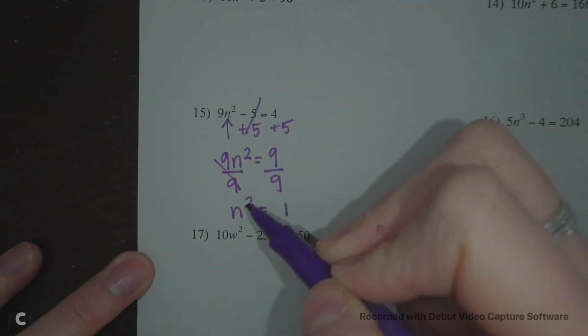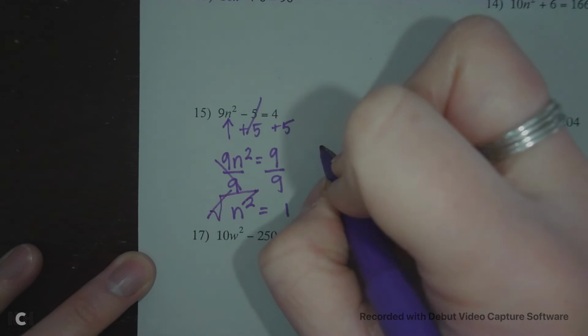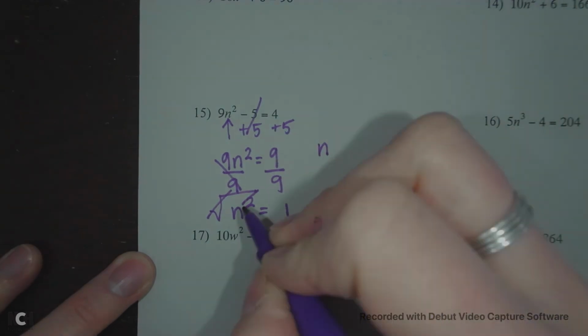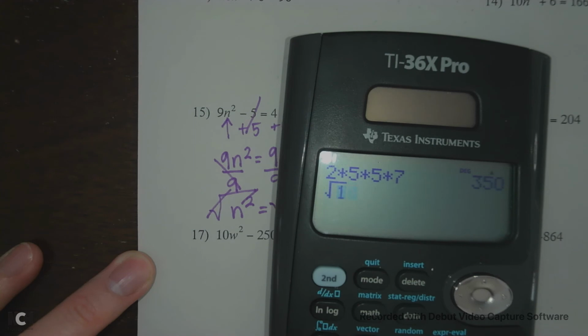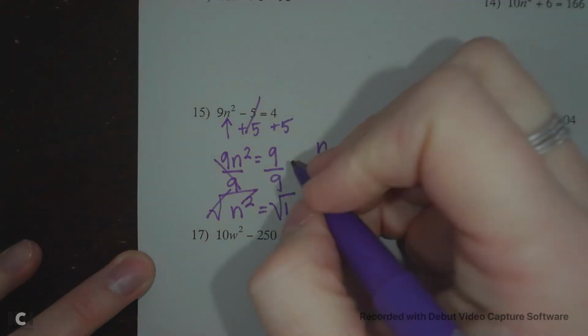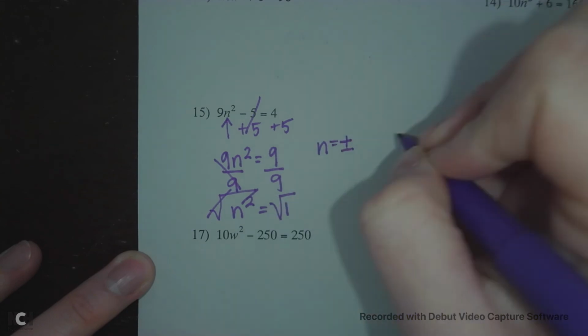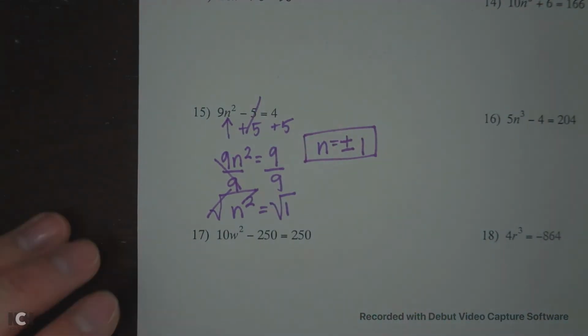So then, since it's squared, we have to do the opposite, so we square root. Those will cancel, leaving just the n. What we do to one side, we must do to the other. So then we're going to type in the square root of 1. Make sure you don't use a cube root, and that is 1. Remember, since it's a square root, we could have the positive or the negative version of the answer, so we write both of those down as well.